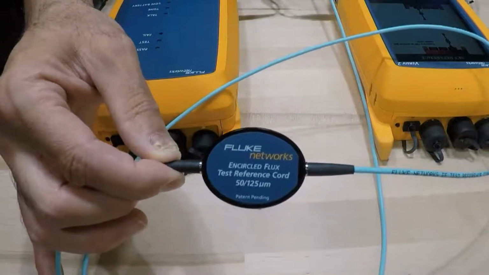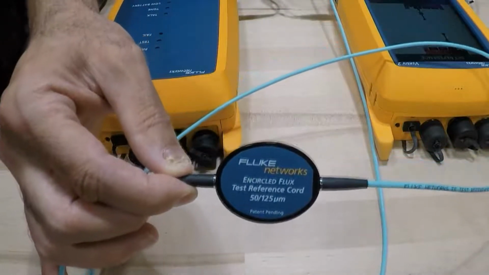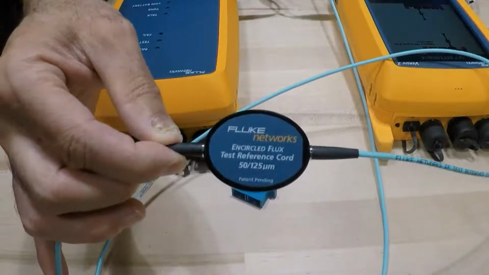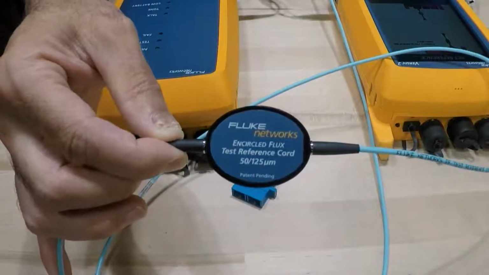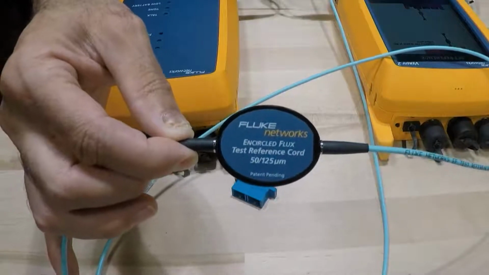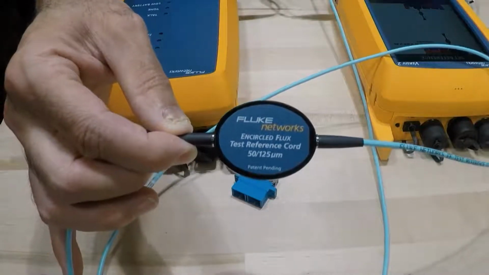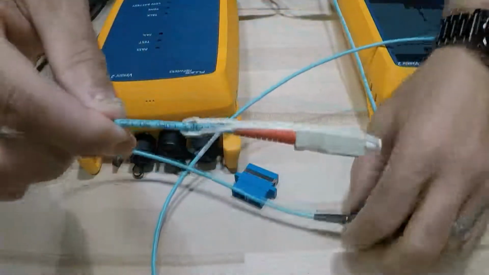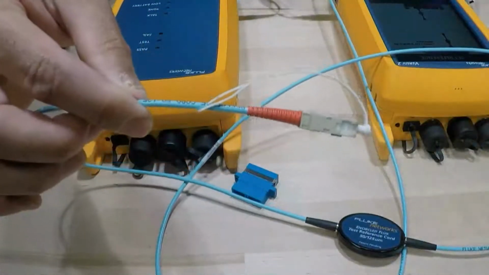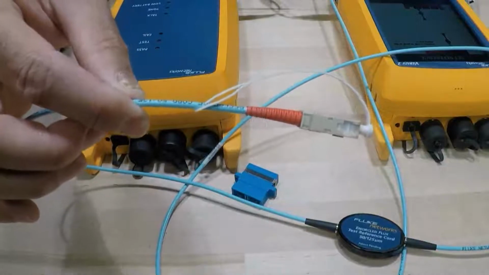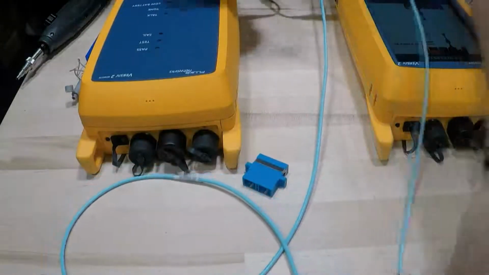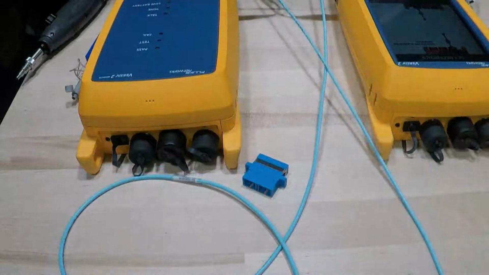Now, when we're working with single mode, we do not need an encircled flux test reference cord. But to be encircled flux compliant, we need to use the Fluke Networks encircled flux test reference cords with the CertiFiber Pro. You'll notice that on the end of these cords, there is a red boot. That red boot goes toward the light. So what I'm going to do is I'm going to take my encircled flux test reference cord right here. I'm going to get that ready to go.